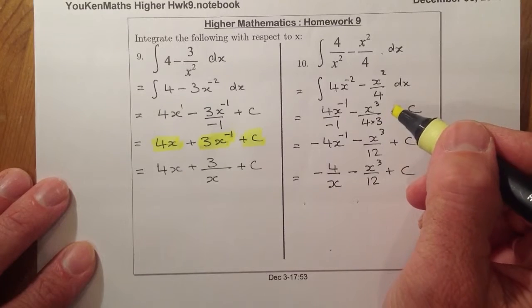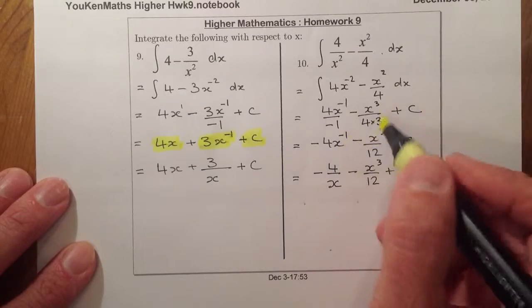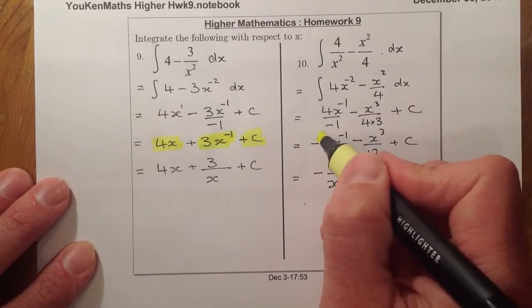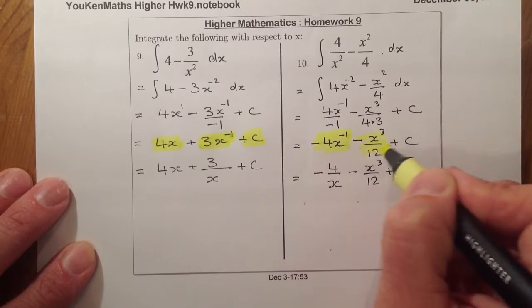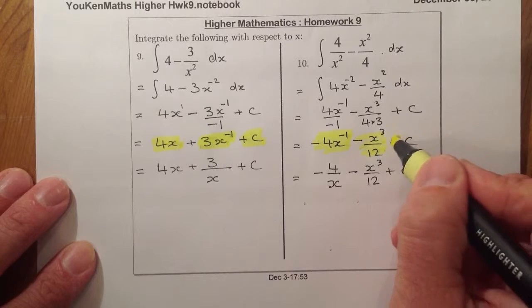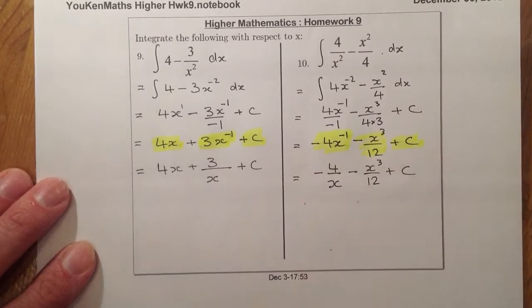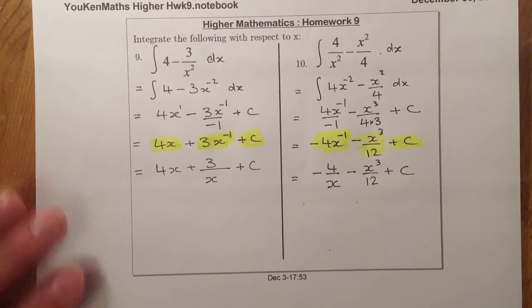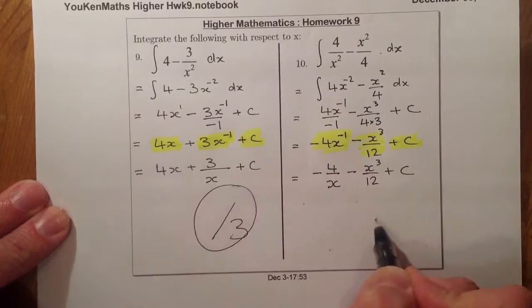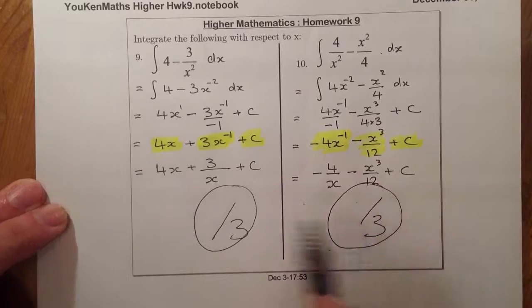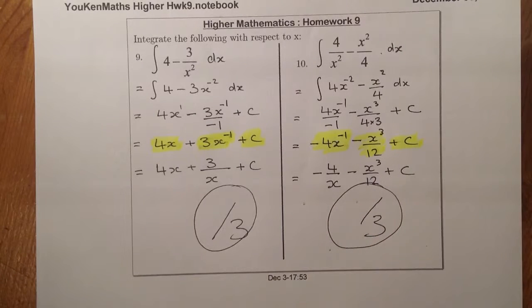This question here, I'll just go the same route for this one. So I'll go for 1 mark for getting this part right here, 1 mark for getting this one, and 1 more for getting plus c. Okay, so each of these I'll give out of 3. And that's the homework complete.